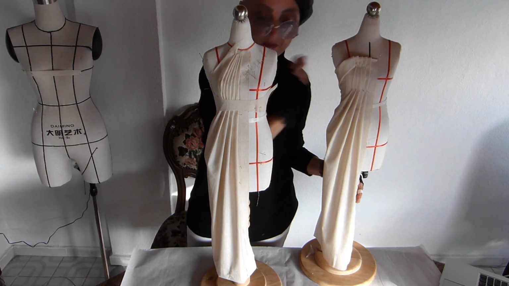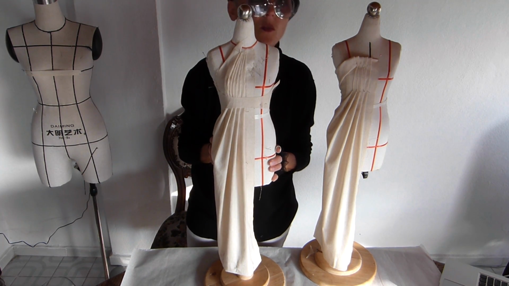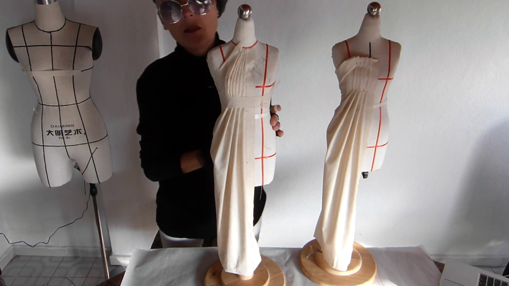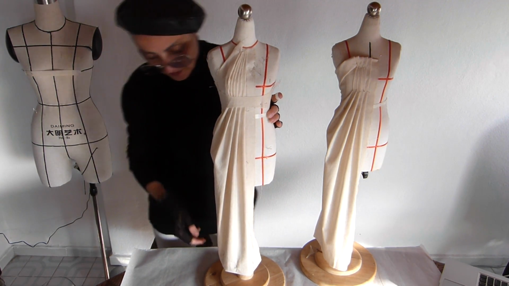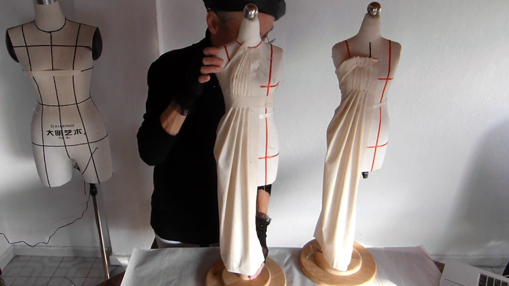So this is another version. You see how many designs you can do with only one idea, with one silhouette. Enormous, actually, a lot of varieties. So basically that's it. This is what I wanted to share with you.